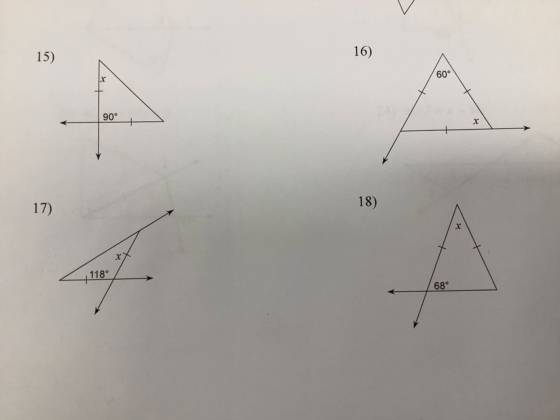Okay, so 15, 16, 17, 18. Let's go ahead and go through these. 15. This is 90 degrees. These two are the same. So 180 minus 90 is 90 to be divided evenly in those two. So that's 45. 16, equilateral means equiangular. X is 60.